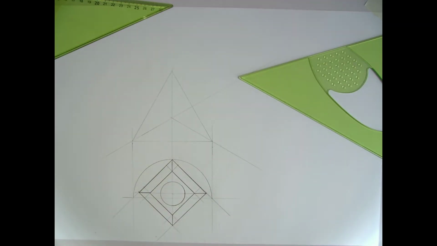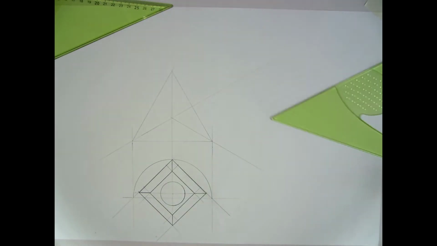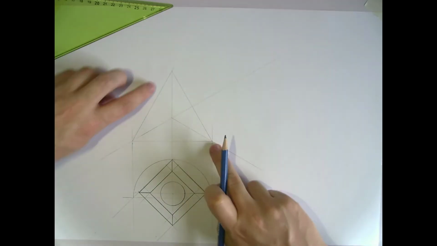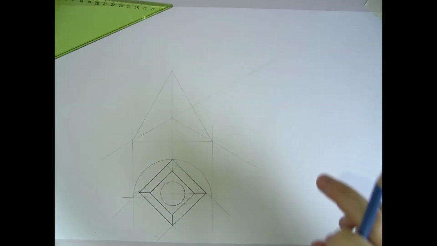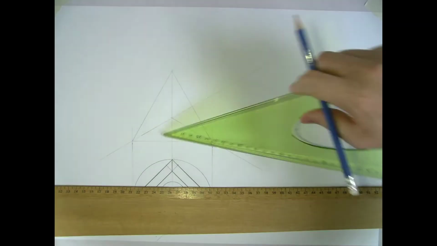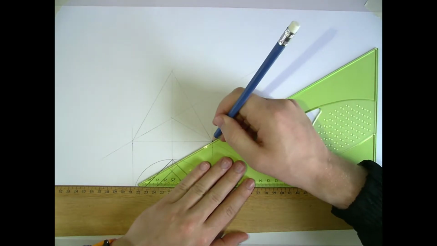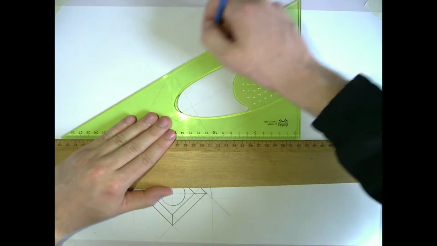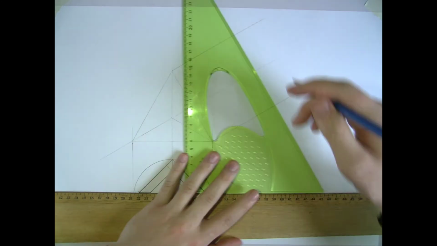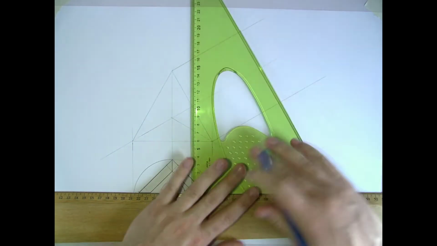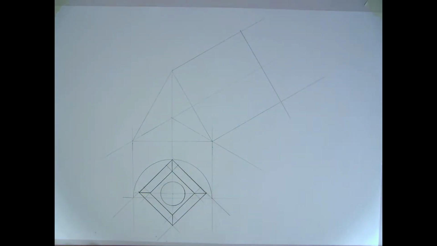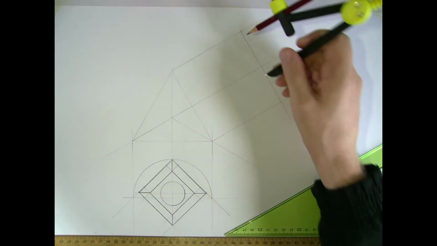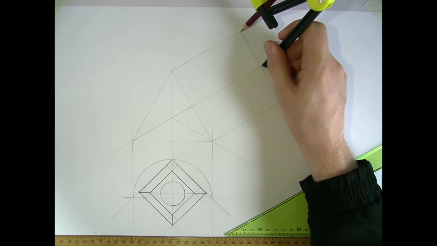And next what we're going to do now is draw the elevation. Elevation is set up in much the same way that the plan was. Going to extend these lines out at our 30 degrees. Line drawn perpendicular to that. So now we're going to draw in our semicircle.